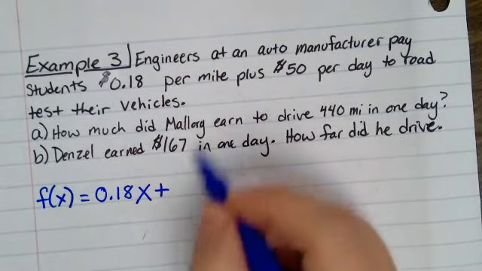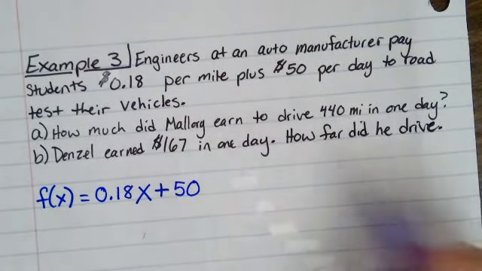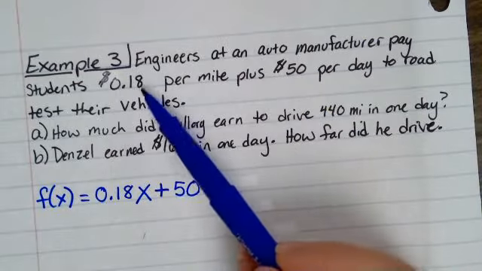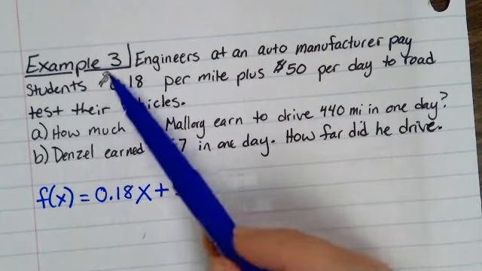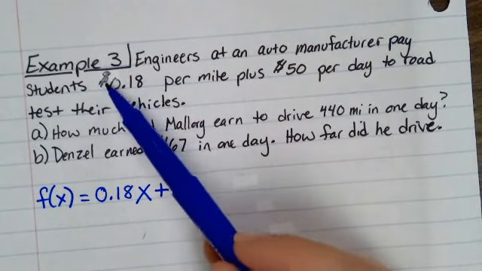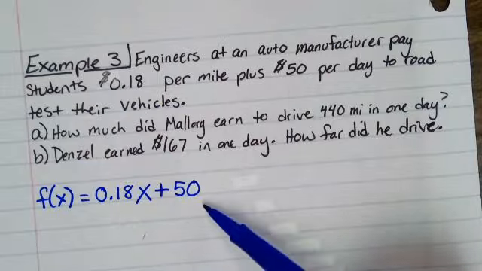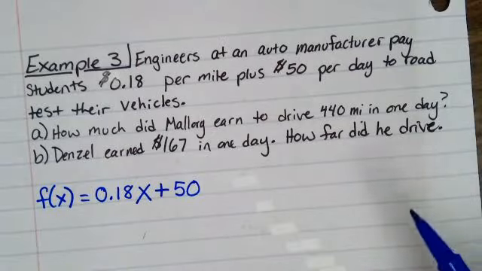Plus, literally put a plus, $50 per day. Okay, now it's important that my money was in the same terms, right? So rather than putting just 18 for 18 cents, this is $0.18. And I made sure that that money matched here because I have $50 over there, okay? Otherwise, that's my function. That's as simple as it is to write.